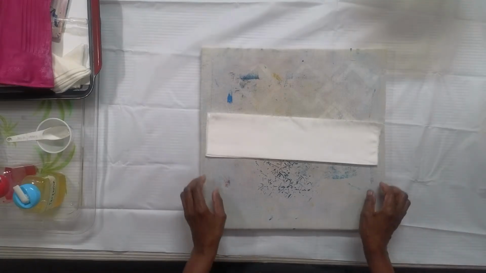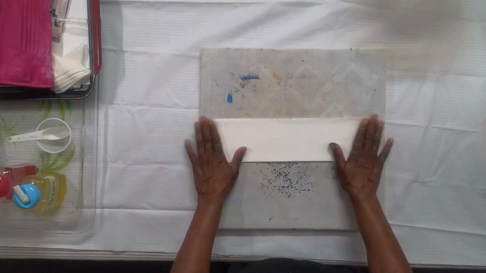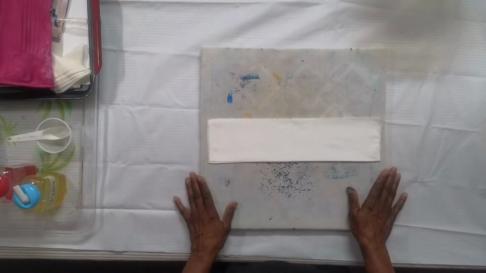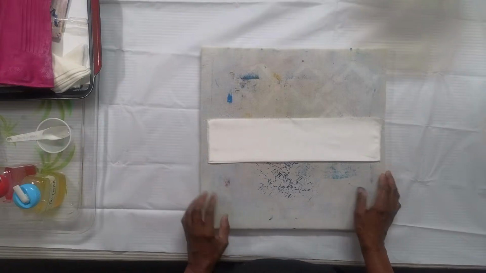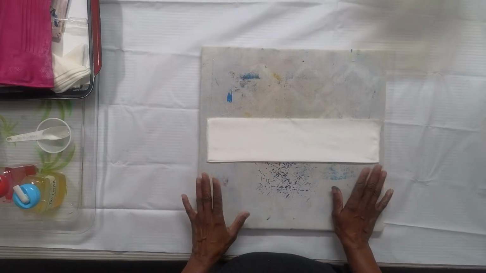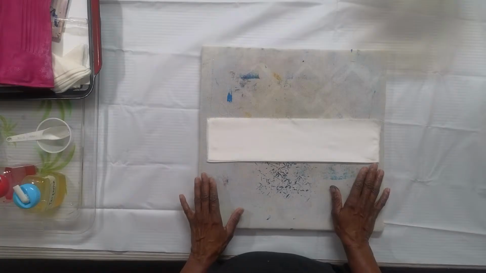Okay. So now that we've got our basic fold, we need to go ahead and start folding it into our flag fold triangle. And the flag fold is a 90-degree triangle when you're done with it. And it takes a while to get used to doing these, but once you get used to it, you can do it with your eyes closed.